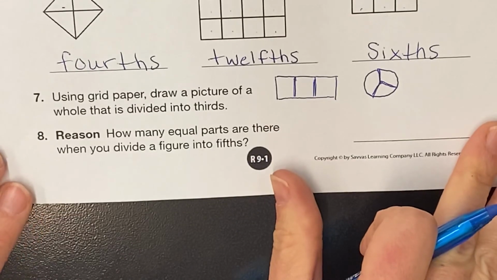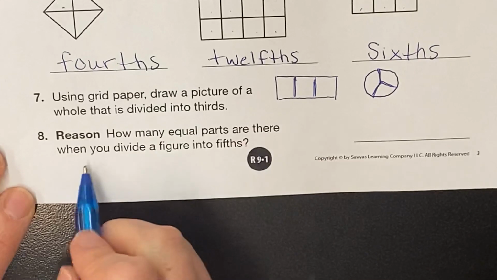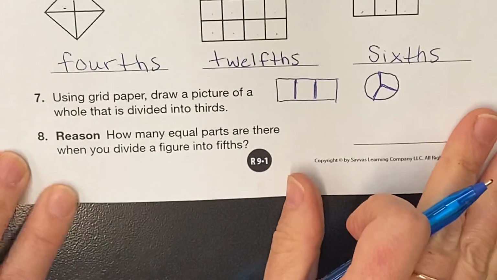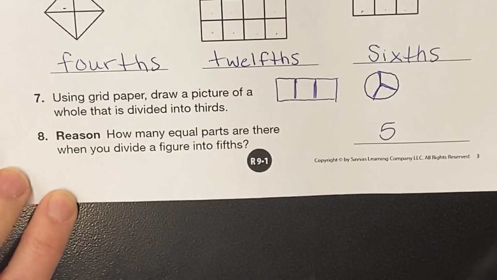Okay, and then number 8, how many equal parts are there when you divide a figure into fifths? Well, if it's fifths, then there are 5 equal parts. Okay?